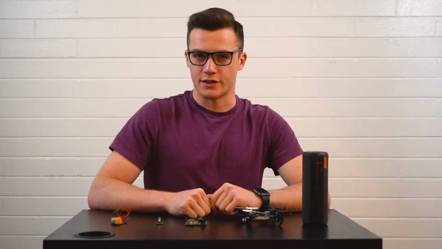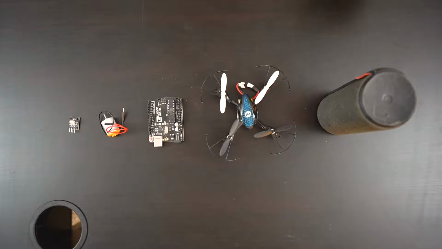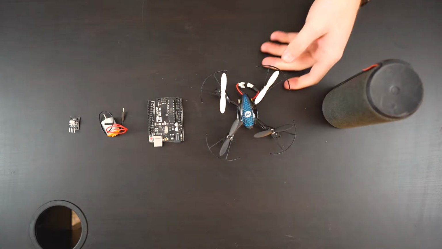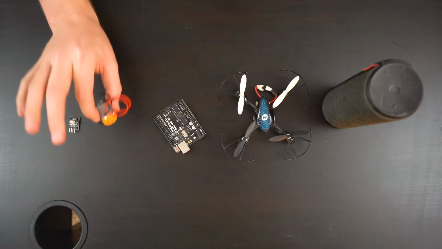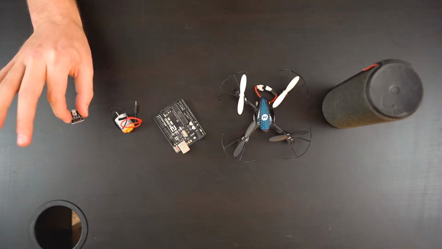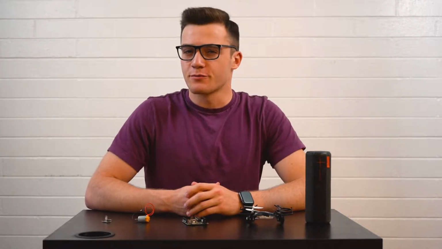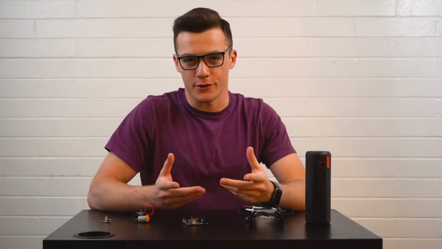So here's a little question for you. What do all of these things, a speaker, a quadcopter, an Arduino, an LED, and a DC motor have in common? Well, as you can probably guess from the title of this video, they all can use something that's called pulse width modulation, or PWM for short.